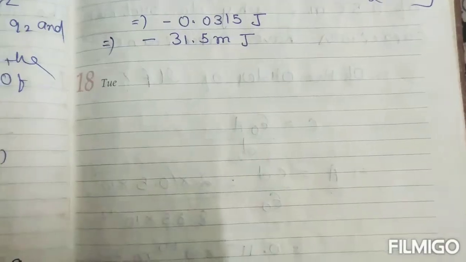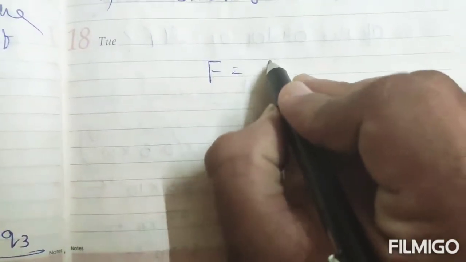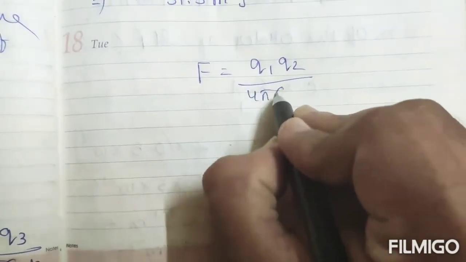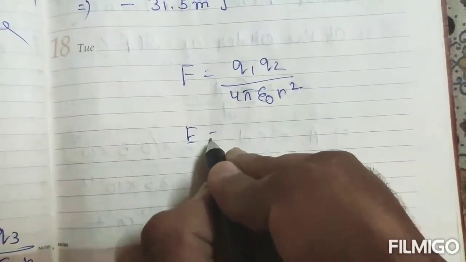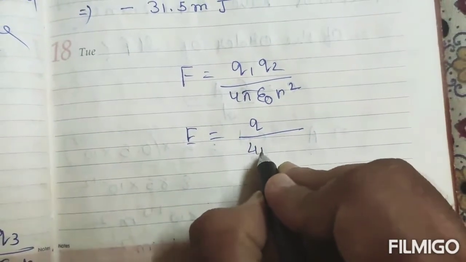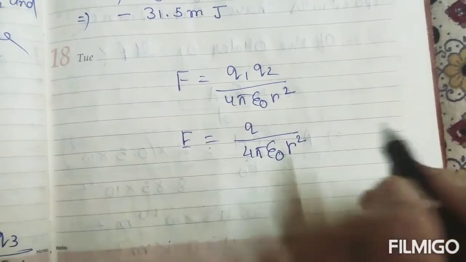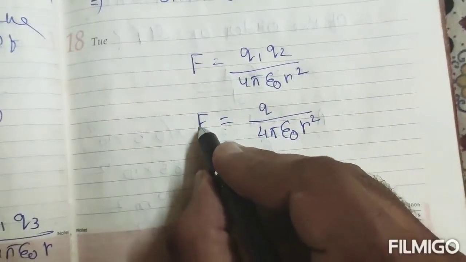Okay, so let us write down the summary of whatever we read. Never forget the formula for Coulomb's force: Q1 Q2 by 4 pi epsilon naught R square. The electric field formula is Q by 4 pi epsilon naught R square, only one Q, right?